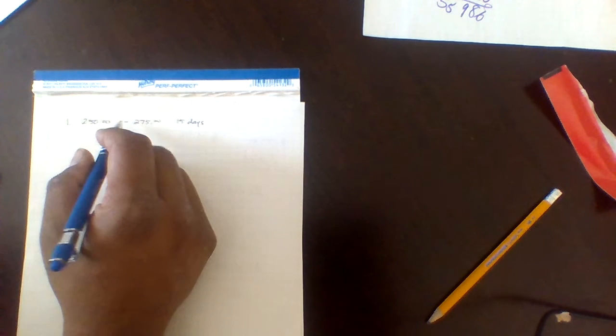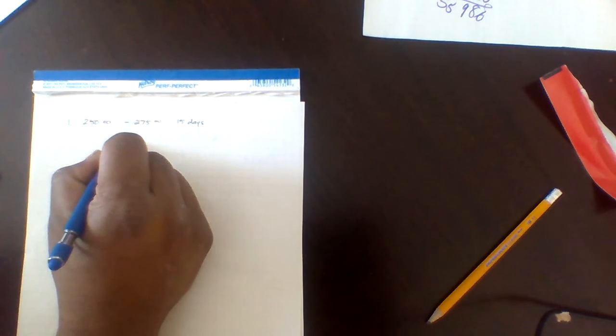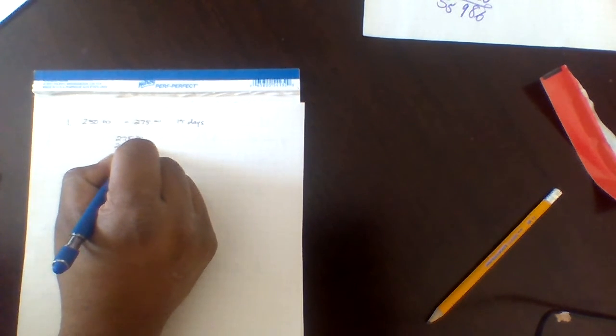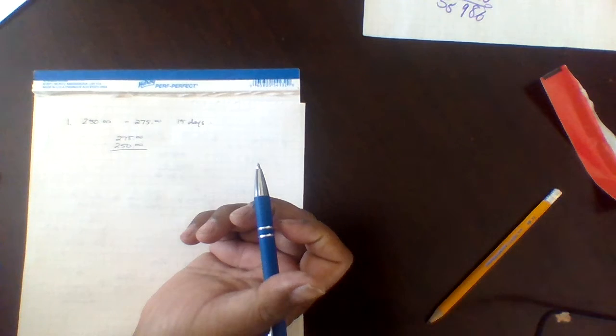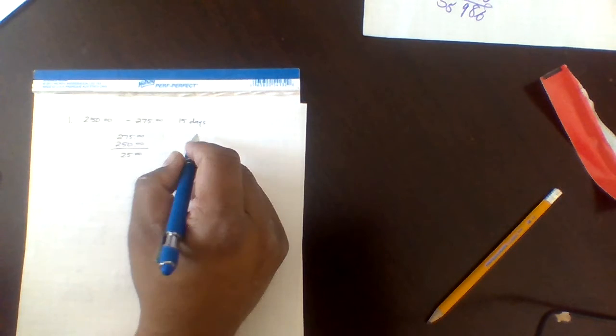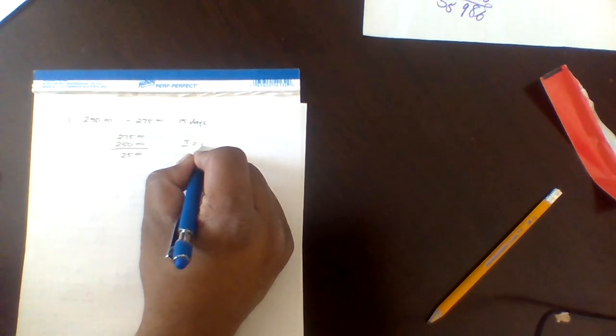Well, first of all, we have to figure out the interest paid. Basically, you take the amount that he has to pay back and subtract the amount that he actually borrowed. That's $25, his interest in 15 days. We plug that into our formula, I = PRT.